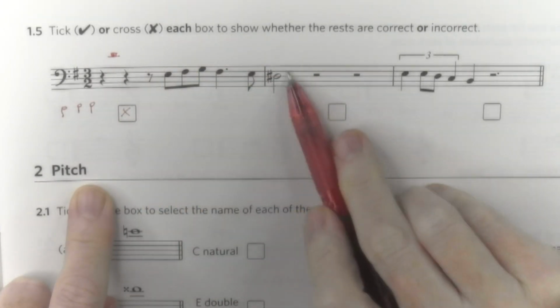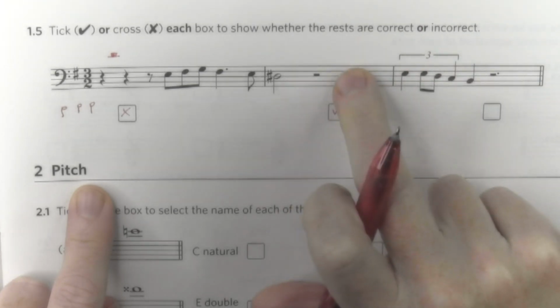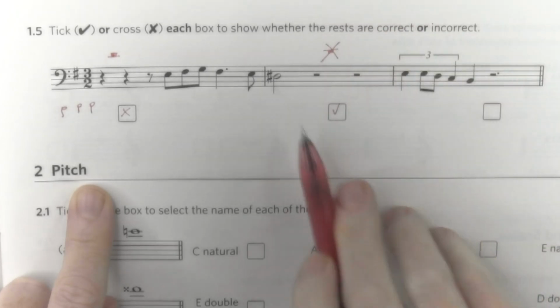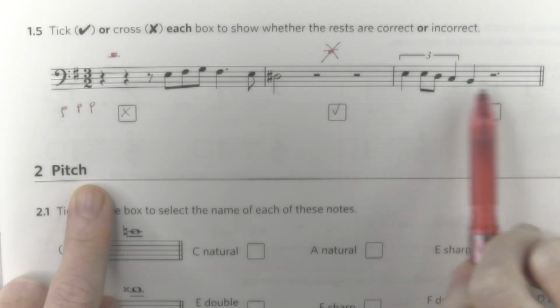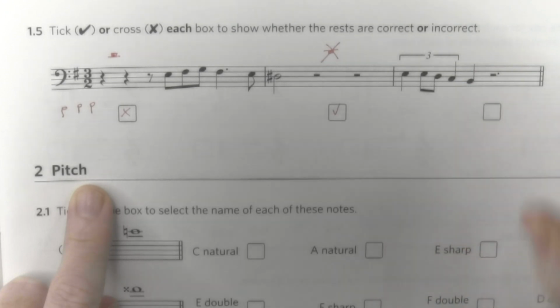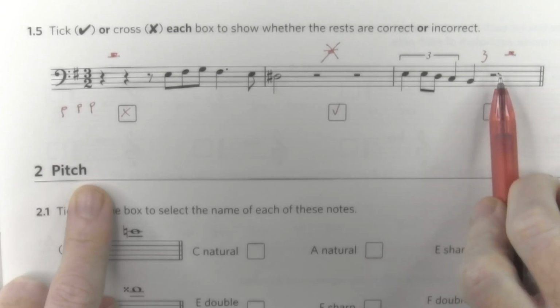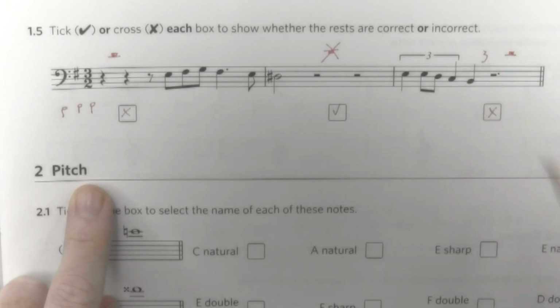Here, this is correct. 1 minim, 1 minim, 1 minim. Perfect. We cannot merge these 2 together because this is position 2 and 3. So we cannot do it. But if you watch the video, I say it there. This is incorrect. This should be a minim and another minim. They should be separate. We cannot merge them, because we need to see 1 minim, 1 minim, 1 minim. So incorrect.